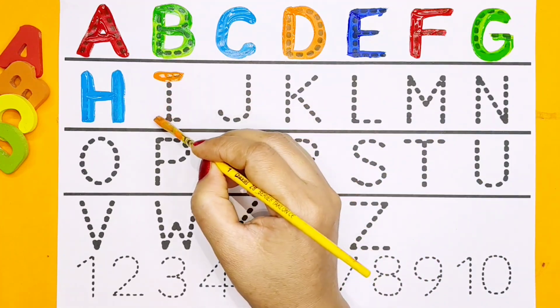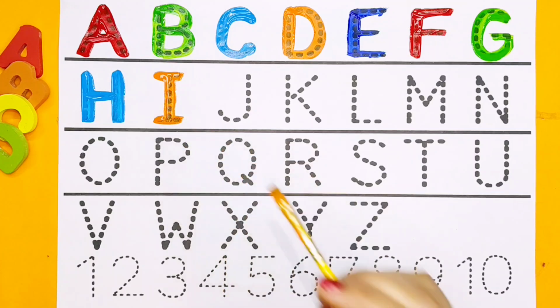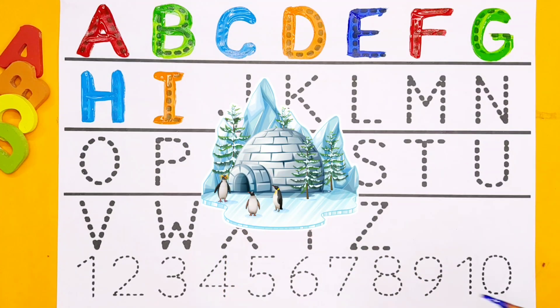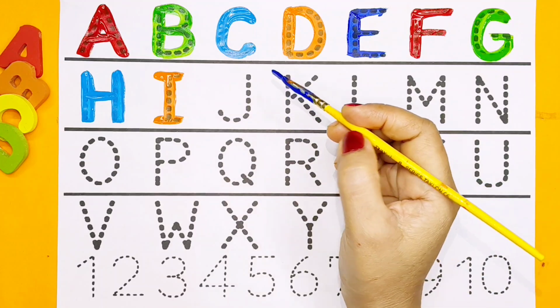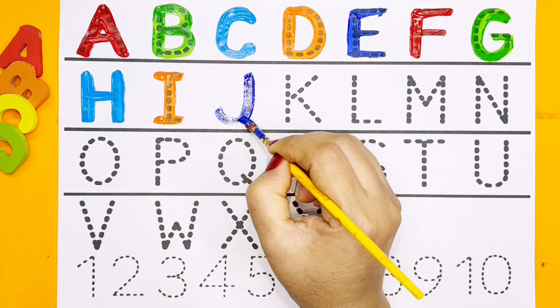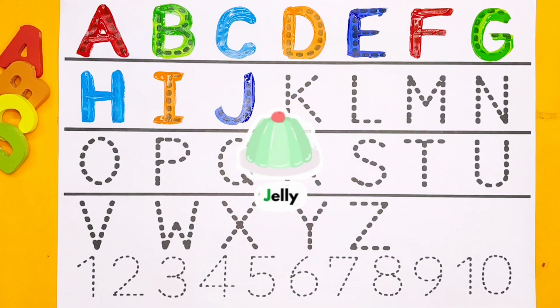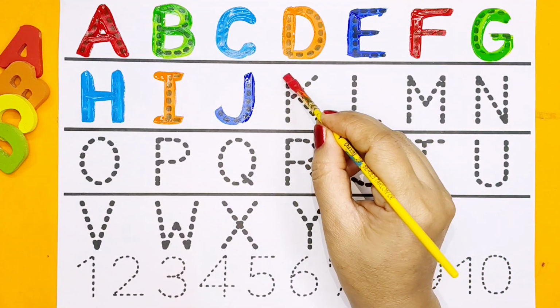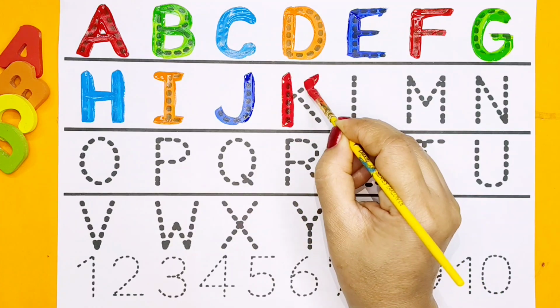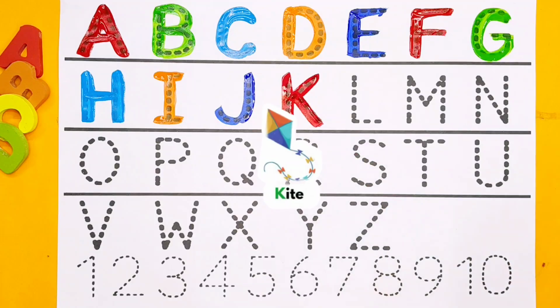Orange color, I for igloo, I for igloo. Blue color, J, J for jelly, J for jelly. Red color, K, K for kite, K for kite.